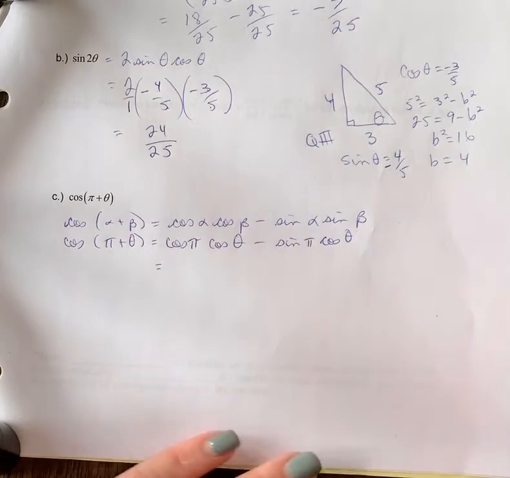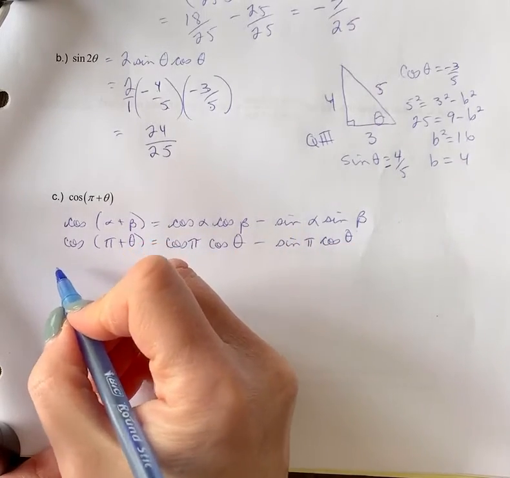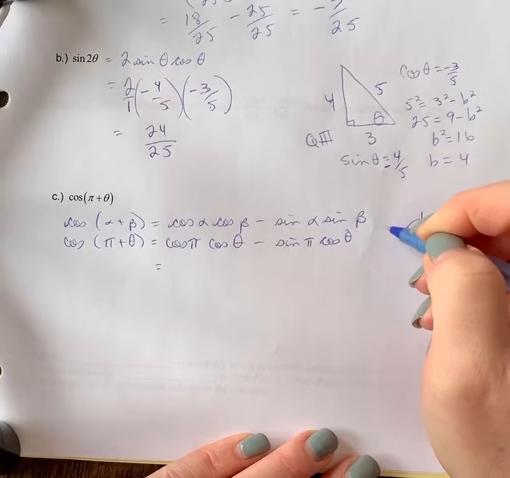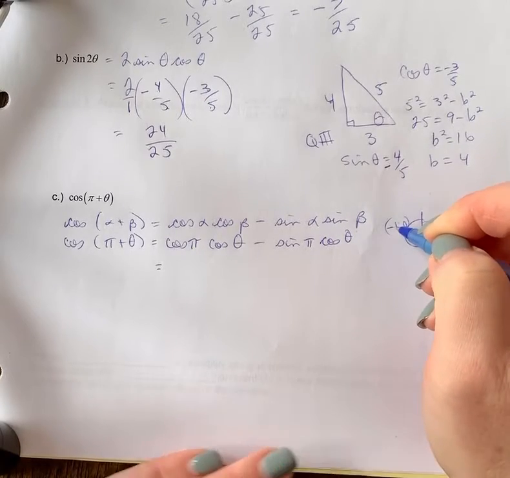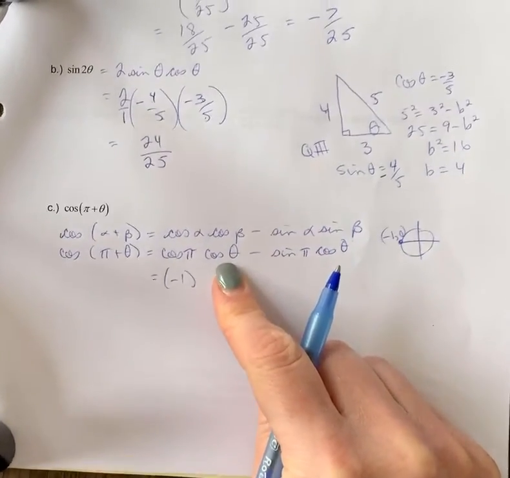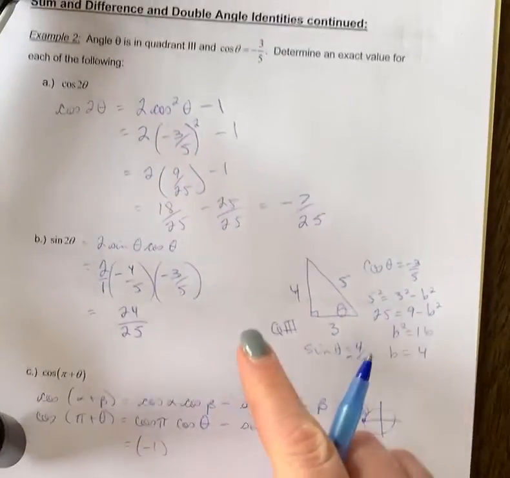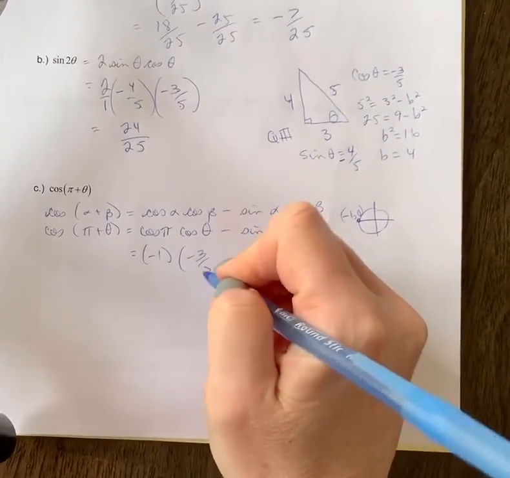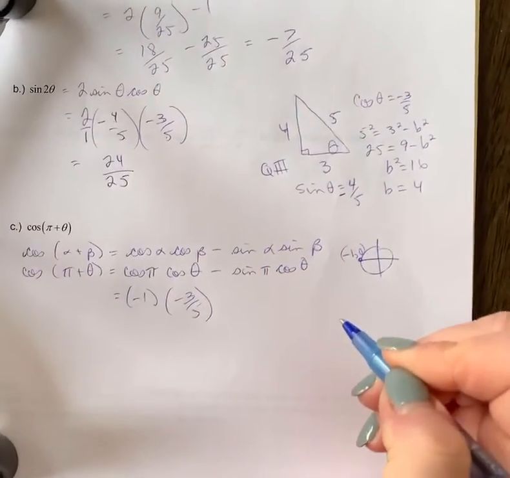So cos pi, that I'm going to find on the unit circle. We'll go over here. This is where pi is. This is the coordinate (-1, 0). So the x value is -1. So we have -1. Cos theta, remember that's given up here in the question. That's -3/5. So we're going to write that as -3/5.